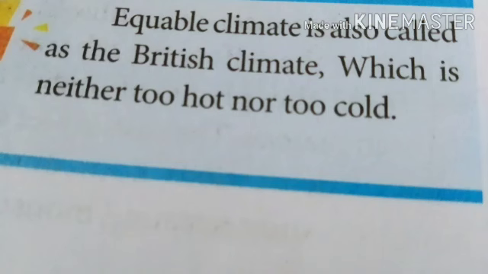What is meant by equable climate? Equable climate is also called the British climate, which is neither too hot nor too cold.